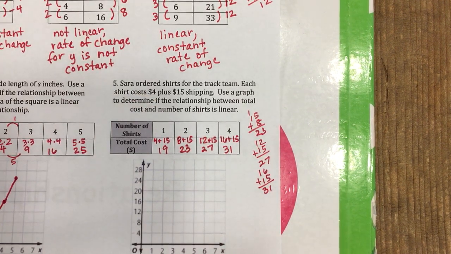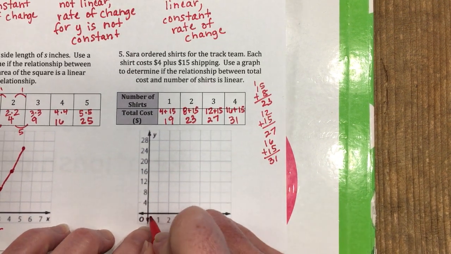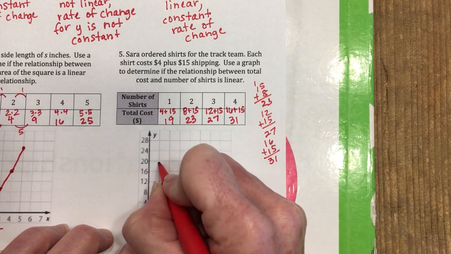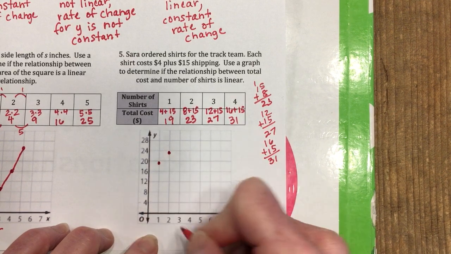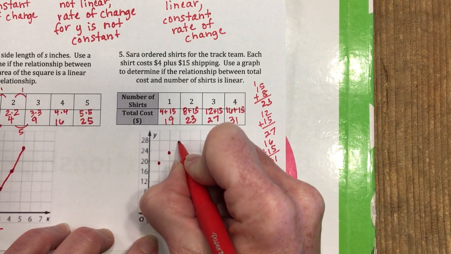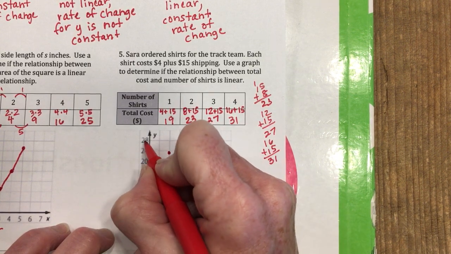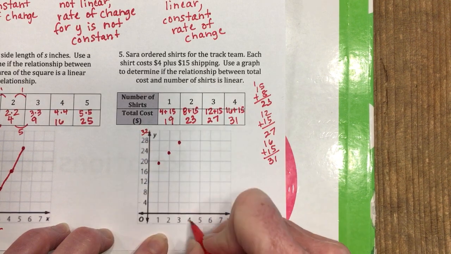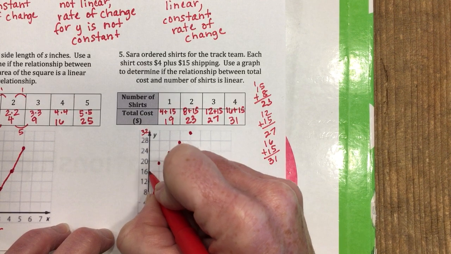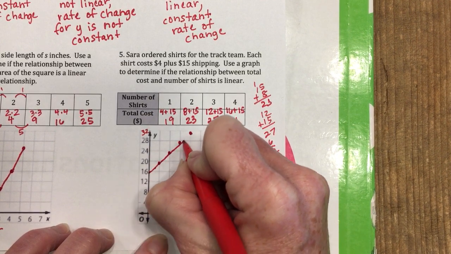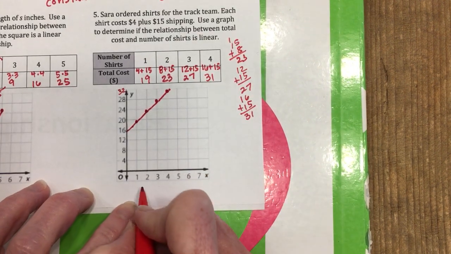All right, so now if I go ahead and graph these points, I'm going to go from 1 up to 19, so that's a little less than 20. 2 to 23 is a little less than 24. 3 to 27 is a little less than 28. 4 and 31. Okay, so if this is 28, these are going up by 4, so this line would be 32. So 31 would be right underneath it. All right, so is this forming a straight line? Yep, it is. So we would say this is linear.